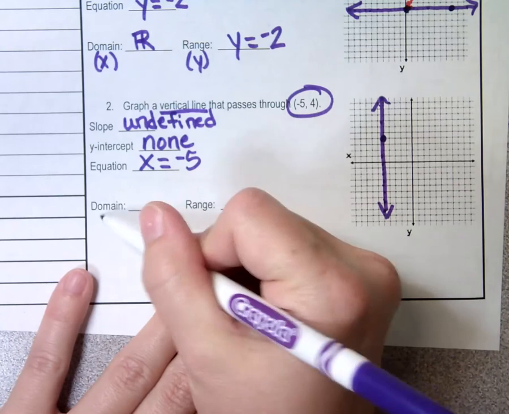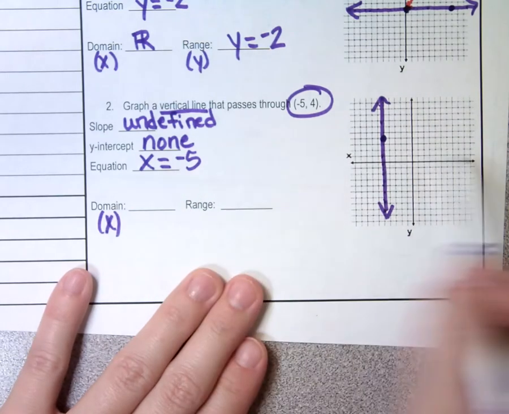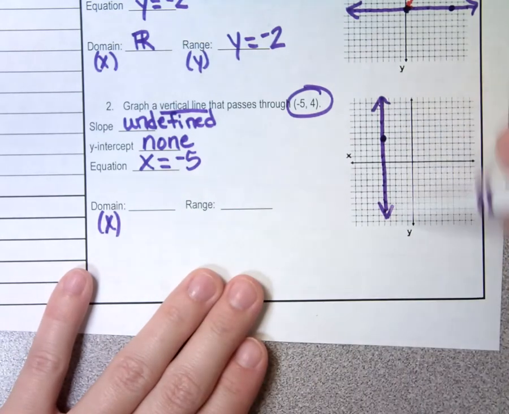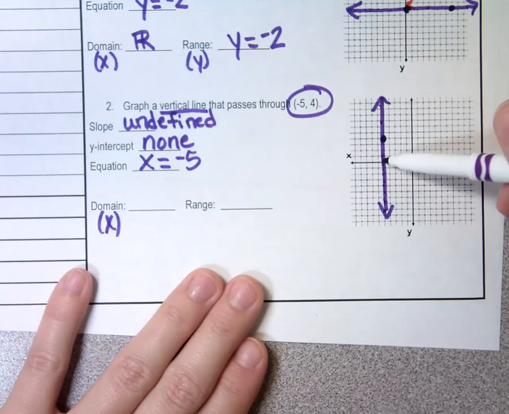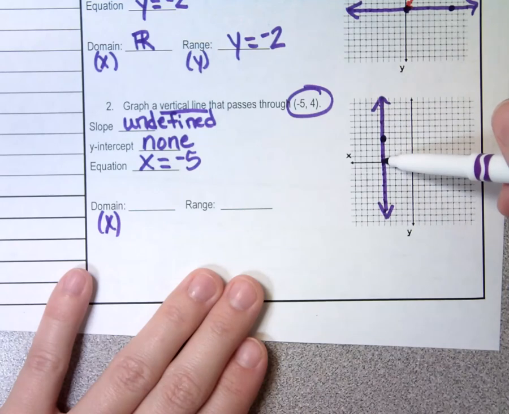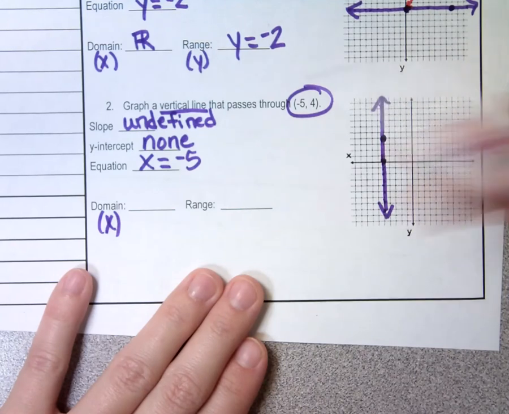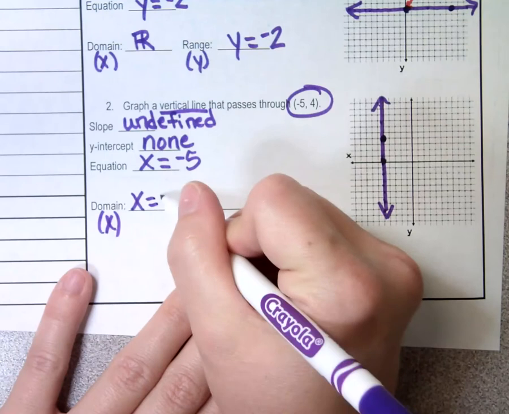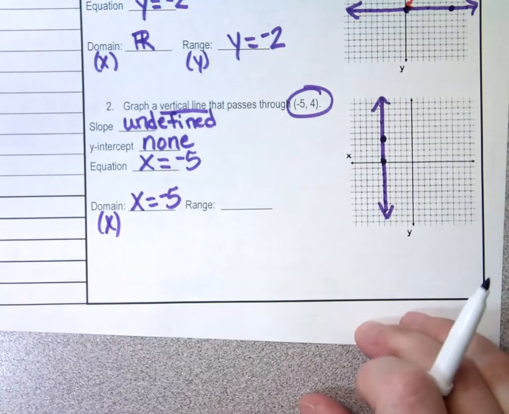Okay, domain. This is the x's. What's happening left and right? Does this line go forever left and forever right? Nope. My x is a -5 here. Do you see the line any farther left than that? Any farther right than that? Nope. So our domain is just x equals -5.